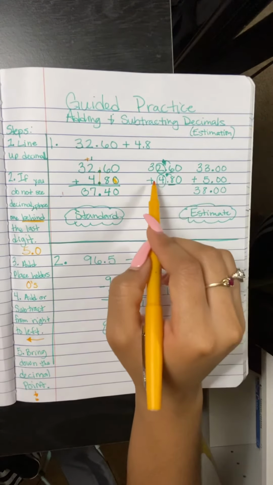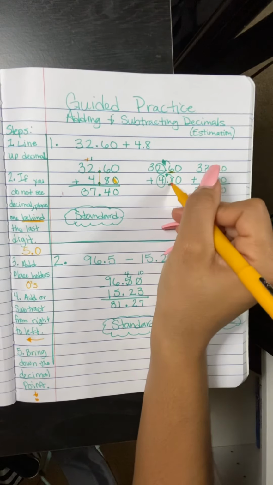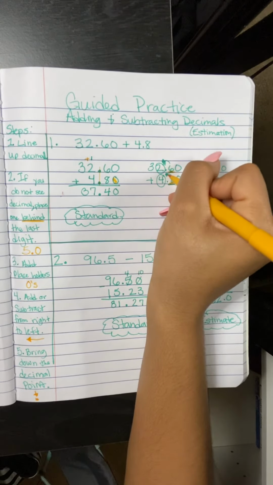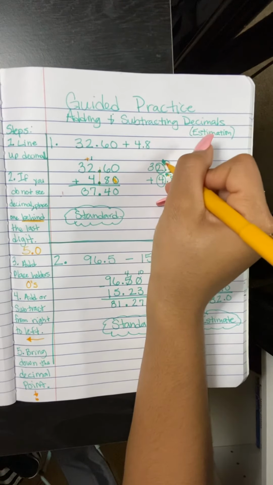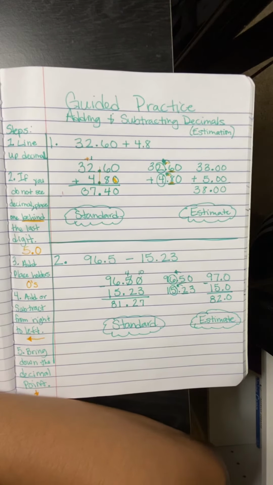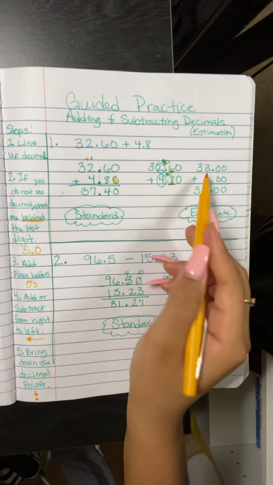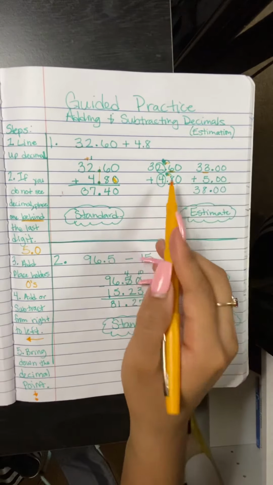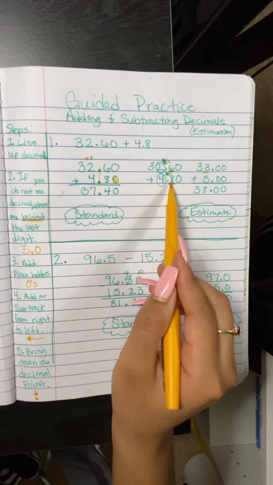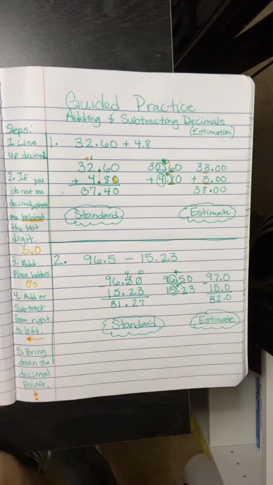When we go to estimation, you're using those exact same numbers, except you want to underline the number to the right of it, draw your arrow over to the place that you're rounding. You're going to ask yourself, is this 4 or less? Let it rest. 5 or more, raise the score. 6 is 5 or more, so it's going to tell my 2 to go up. It is now a 3. Everything after that turns into a 0. 8 is 5 or more, so it's going to tell my 4 to go up. It is now a 5, and I can add.